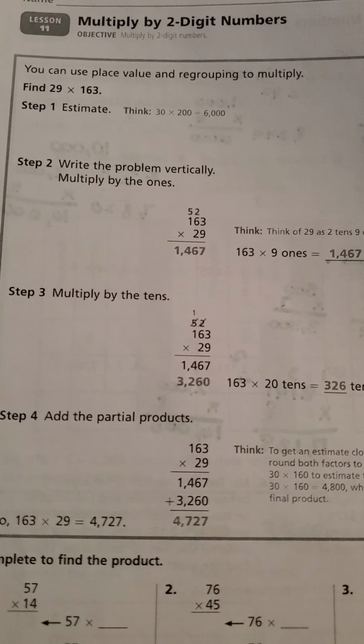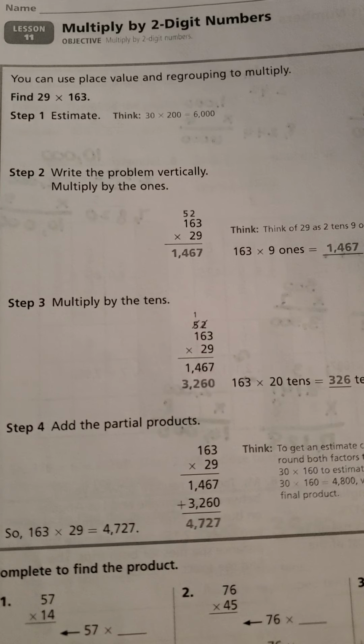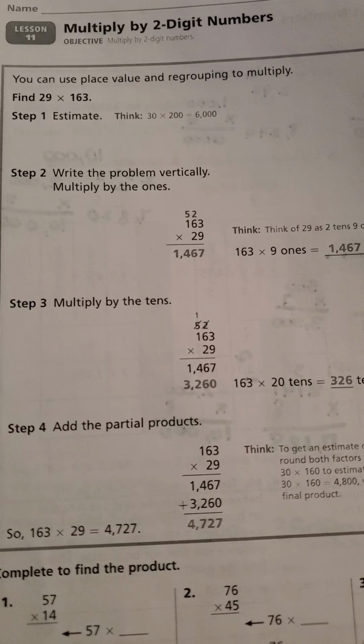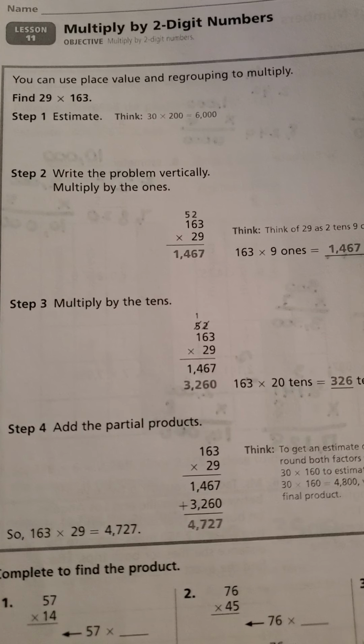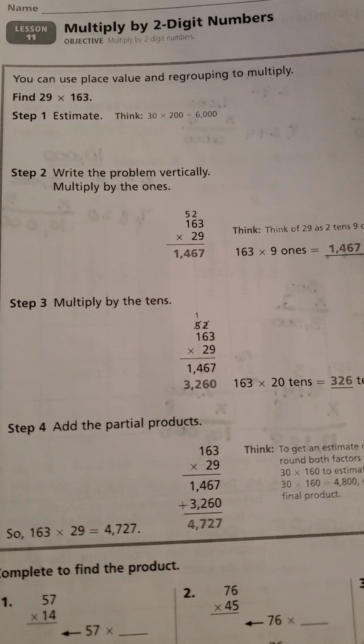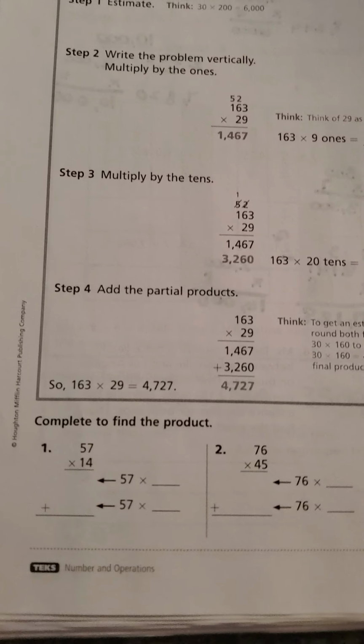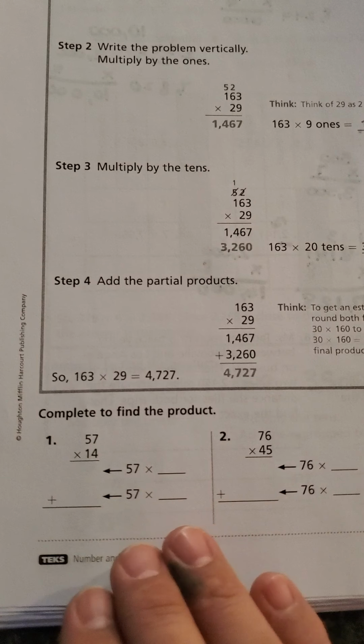This is week 5, Friday's assignment, lesson 11, multiply by two-digit numbers. Okay, on this one, this is page 21. On page 22, I believe it's going to ask you again, just like on Thursday's assignment, to estimate and then find the product. So that's what we're going to do. Now I'm going to show you kind of what they're wanting here down here, okay?